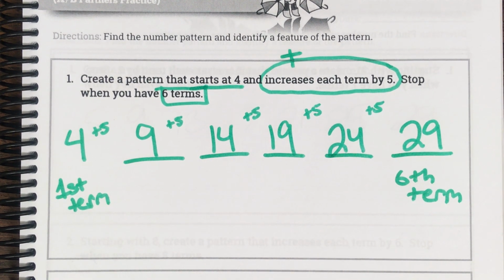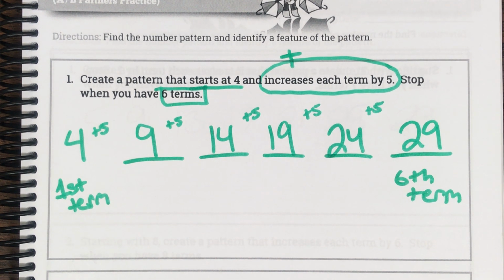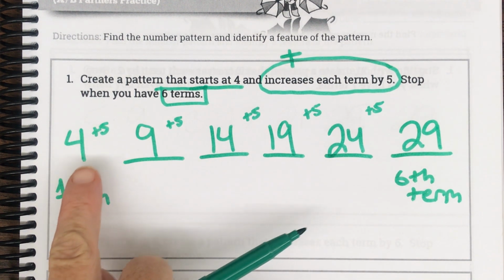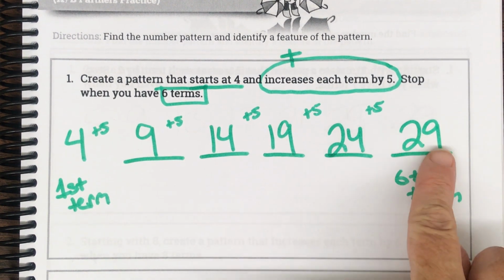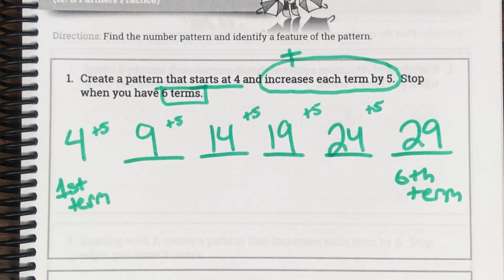Okay, what do we notice? Does anyone notice something? Because for our feature, what do we notice? I noticed something. I have to think about how we could put it in words, though. Look at the ones column. 4, 9, 4, 9, 4, 9. So how could we word that?